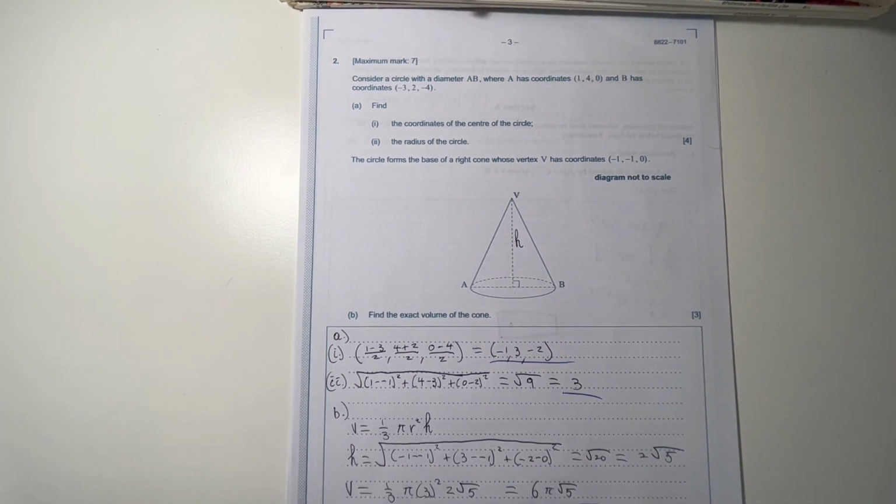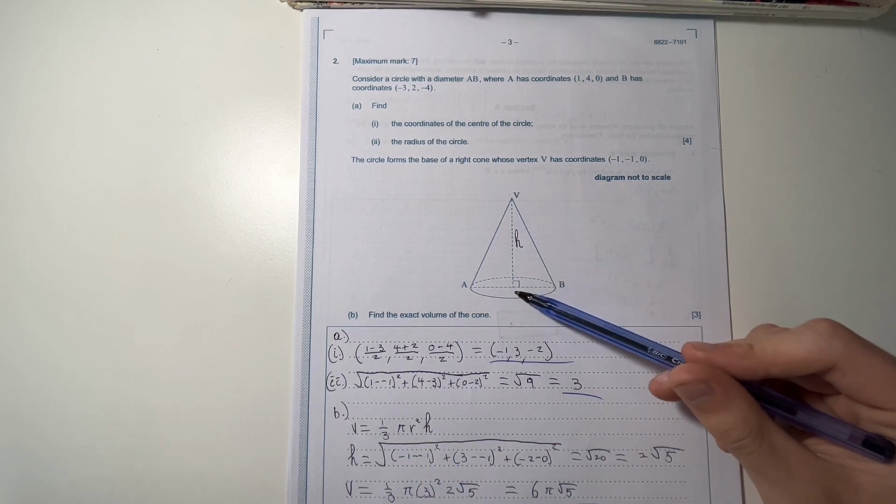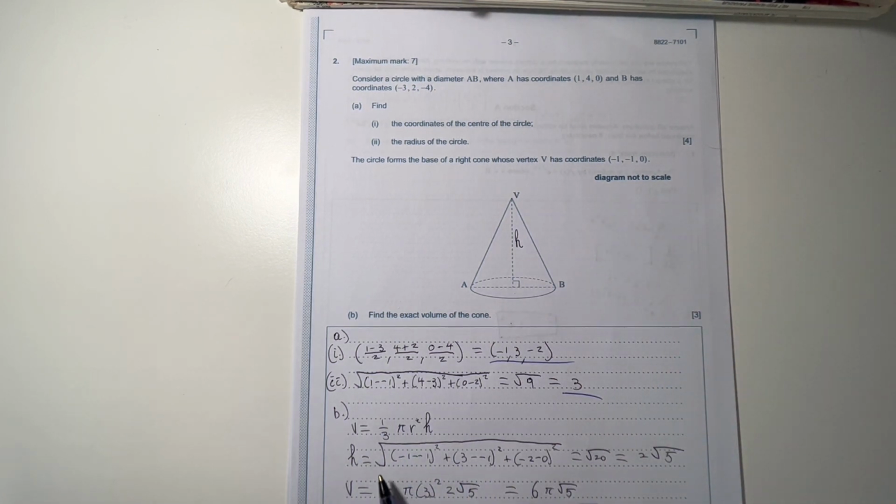Once again, we can use the distance formula here, the same formula we used before, and we can use the points from the center of the circle as well as V. I'm going to plug these into this equation, and I will end up with √20, and this can also be rewritten as 2√5. Now we have all the values we need. I can simply plug it into our equation. 1/3 times pi times 3 squared from the radius times 2√5 from the height, and this multiplied together gives us 6 pi √5 as our final answer for the volume.